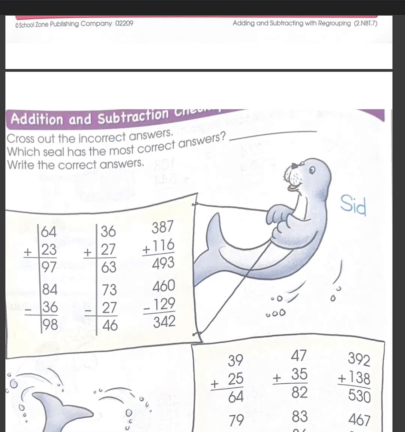Now we could check if they did it right. We see here we have 64 plus 23. We drop the 4 plus 3, so it becomes 7. But 6 plus 2 doesn't equal 9. So this is already incorrect.